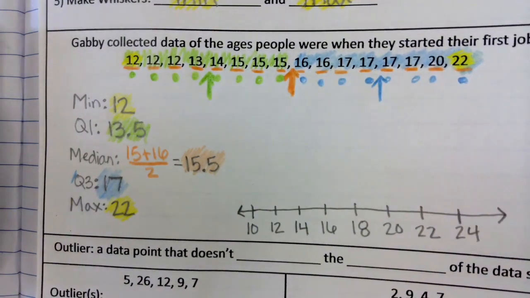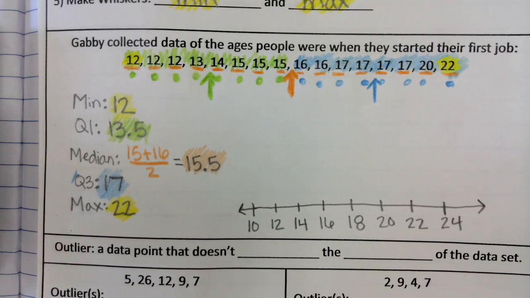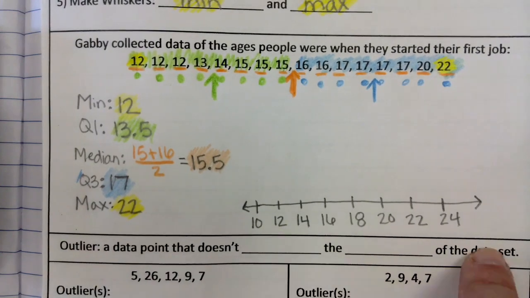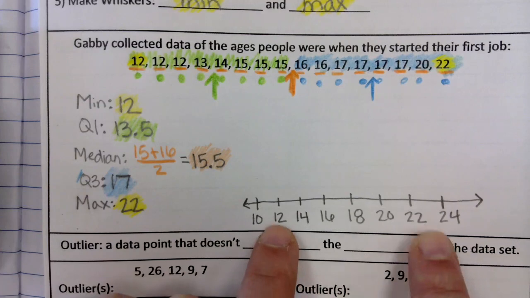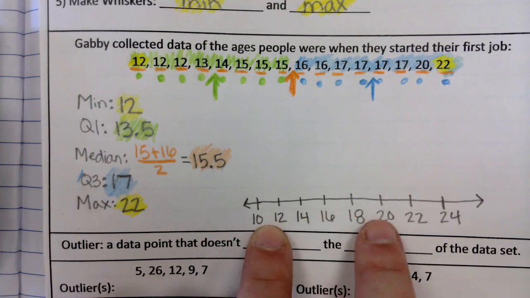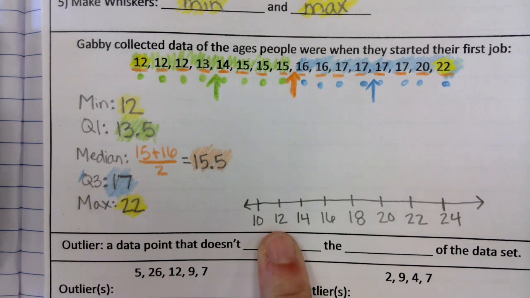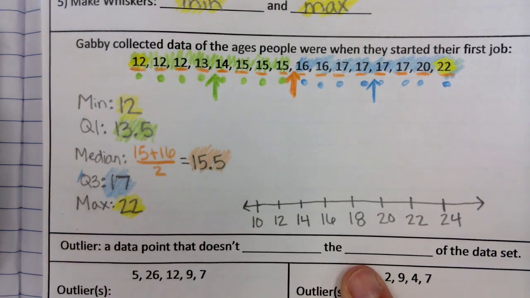All right, step number 4 is to mix. So we're going to do Q1, our median, and Q3. So what is our Q1? What number? 13.5. So where is 13.5 going to be on my number line? So in between 12 and 14. Is it going to be closer to 12 or closer to 14?